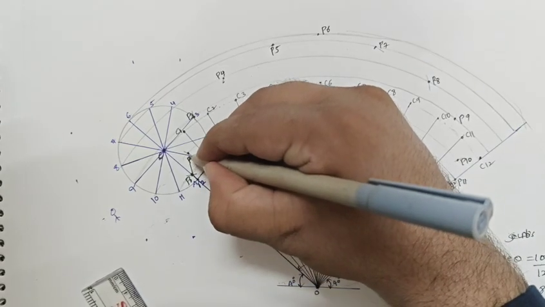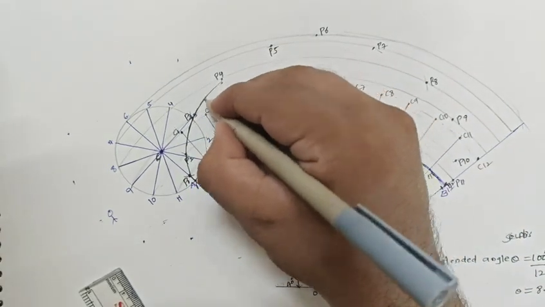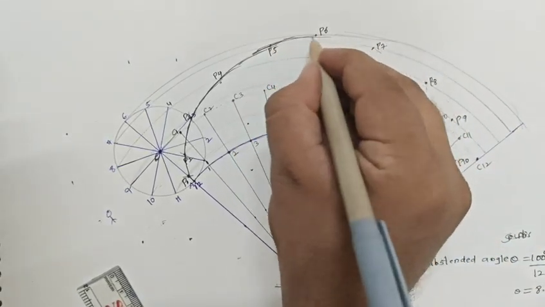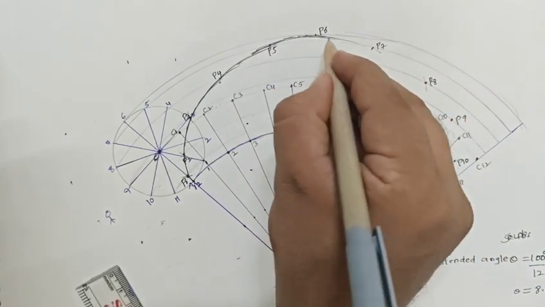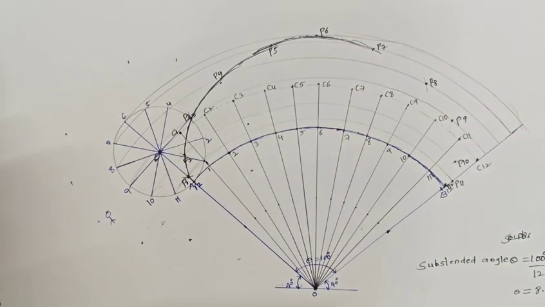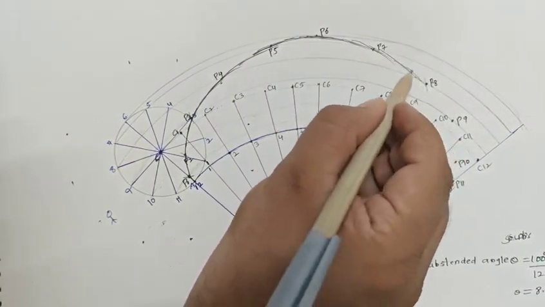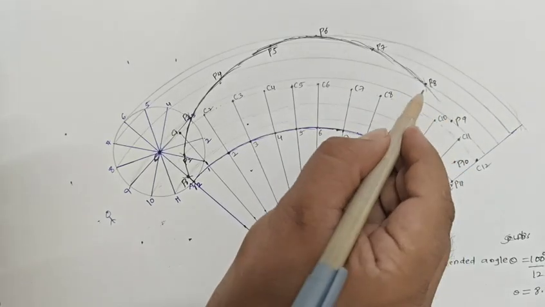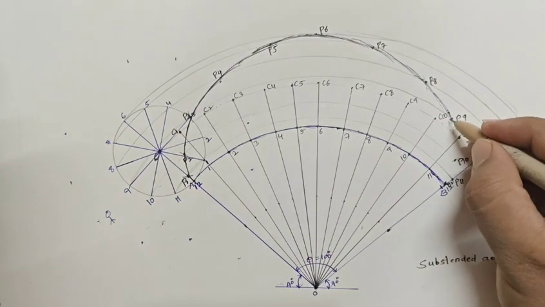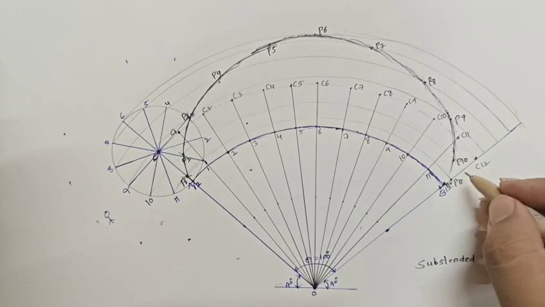A to P1, P1 to P2, P2 to P3, P3 to P4, P4 to P5, P5 to P6, P6 to P7, P7 to P8, P8 to P9, P9 to P10, P10 to P11, and this is P12.